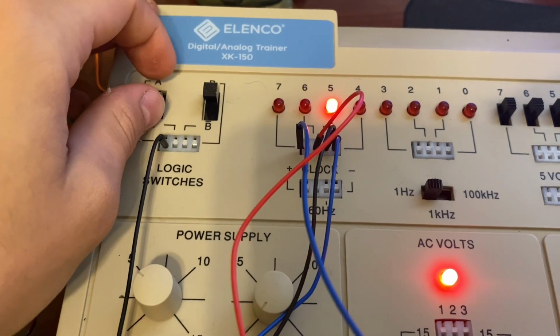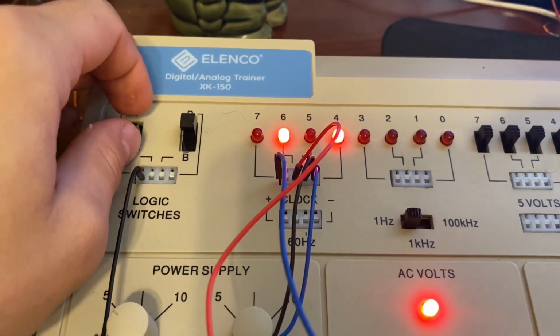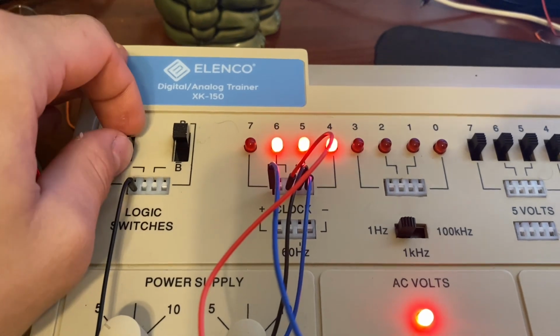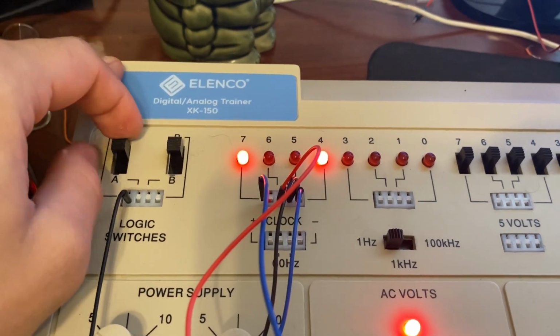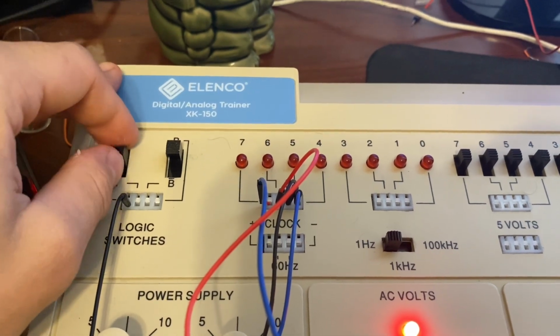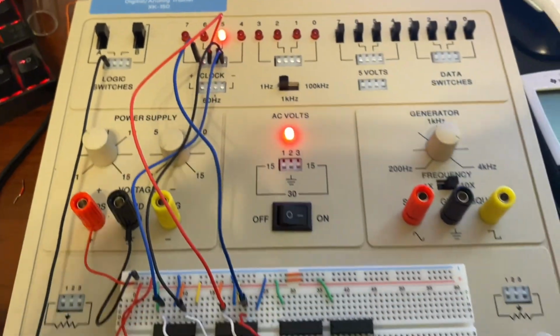So we have 1, 2, 3, 4, 5, 6, 7, 8, 9, and then it should switch back. So we get 0, and then we get 1 and 2, and so on. So that's it for part 2.